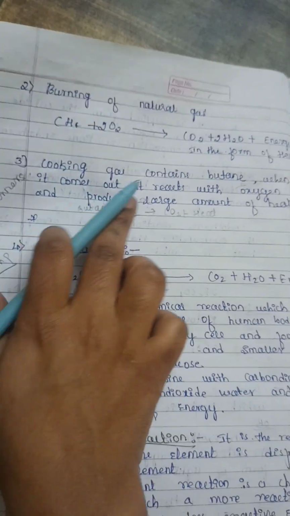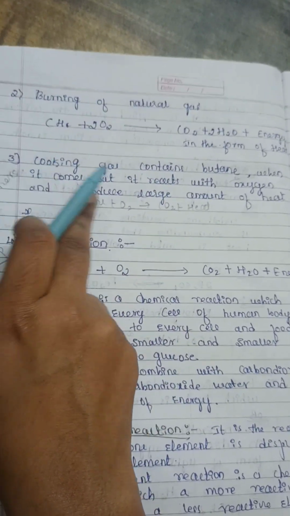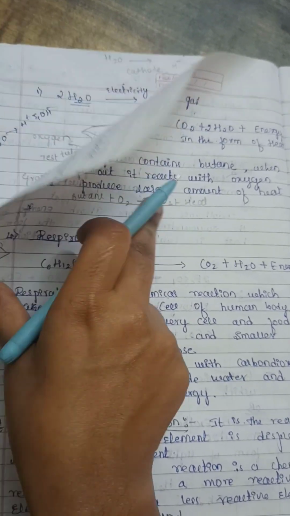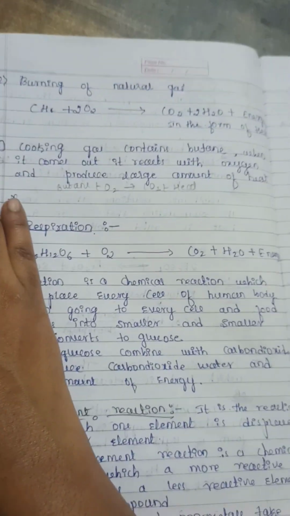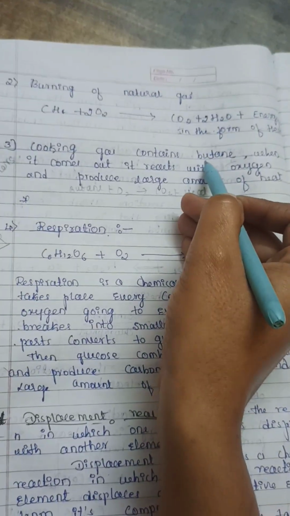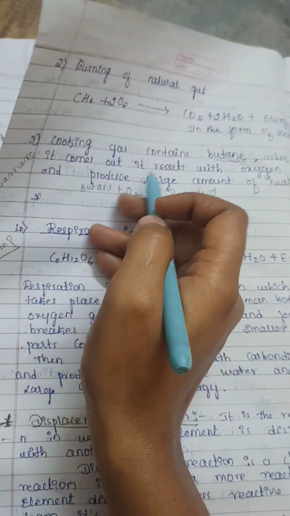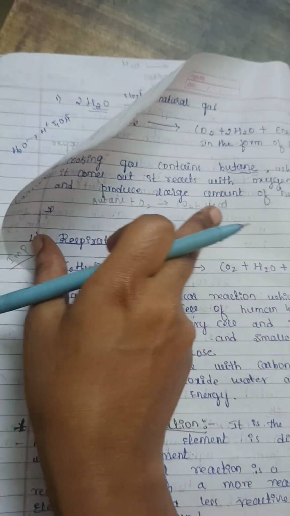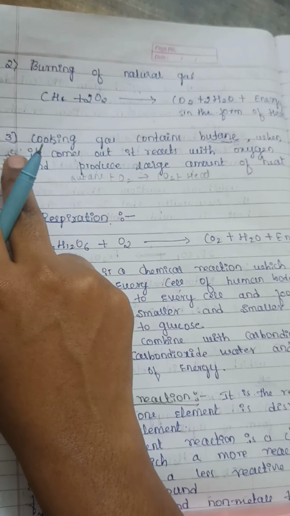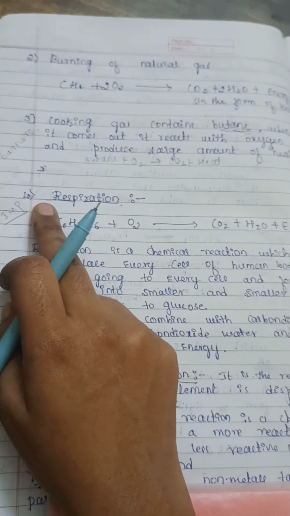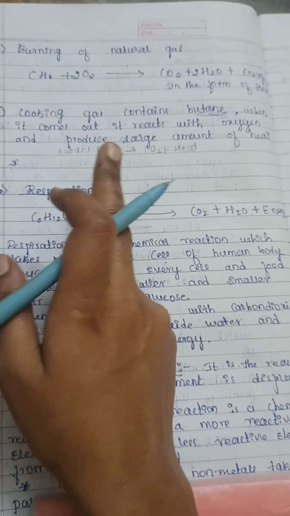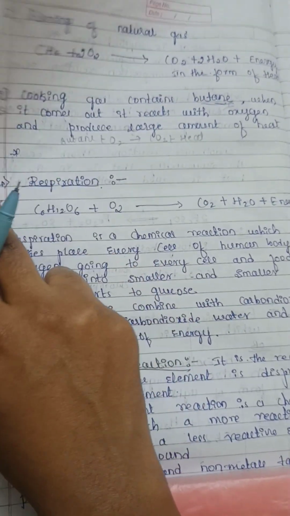Next, cooking gas contains butane. When it comes out, it reacts with the oxygen and produces a large amount of heat. What is the cooking gas? That is LPG. LPG contains butane. So when it comes out, it reacts with the oxygen and produces a large amount of heat. If you touch the cooking gas when it is burning, what will you feel? You will get hurt, because it produces a large amount of heat.